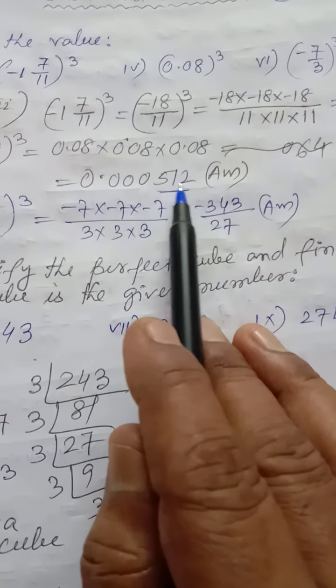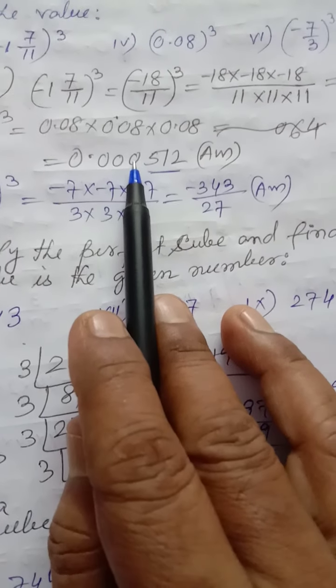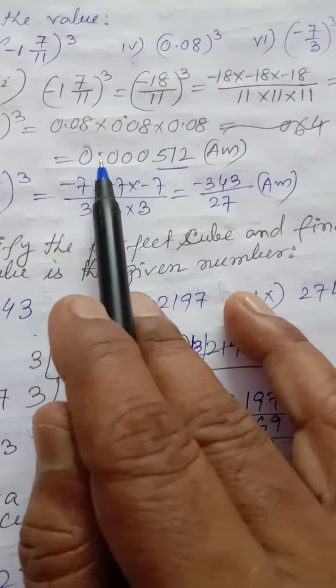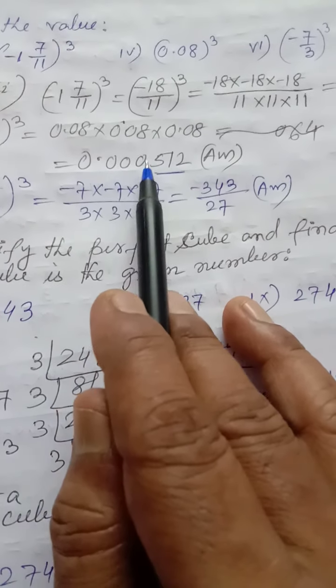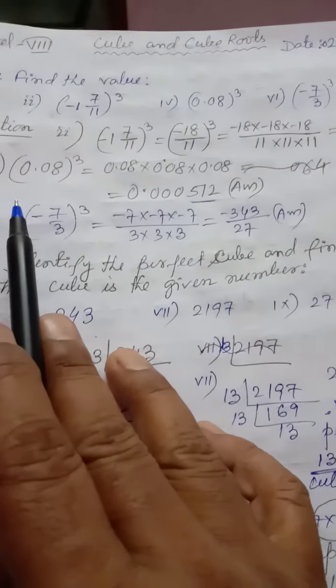So 512 has only 3 digits. So another 3 digits to its left you have to put, 0, 0 and 0. This will be 0.000512, the value of the cube of 0.08.